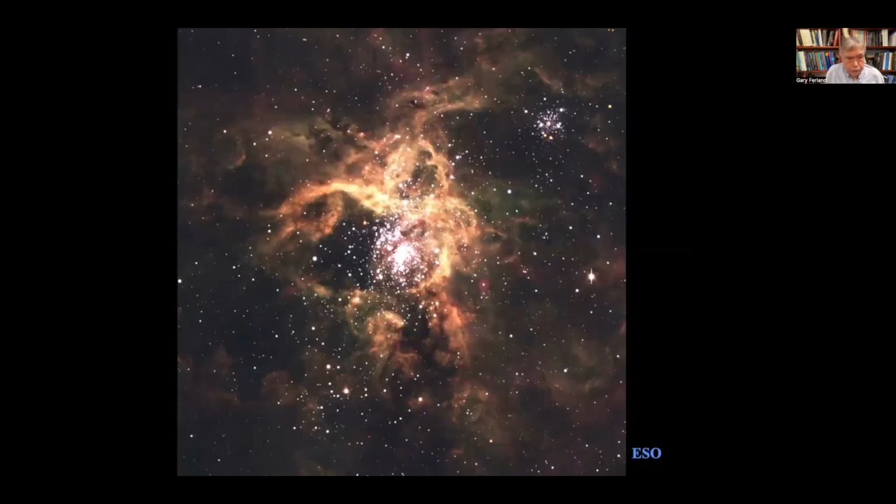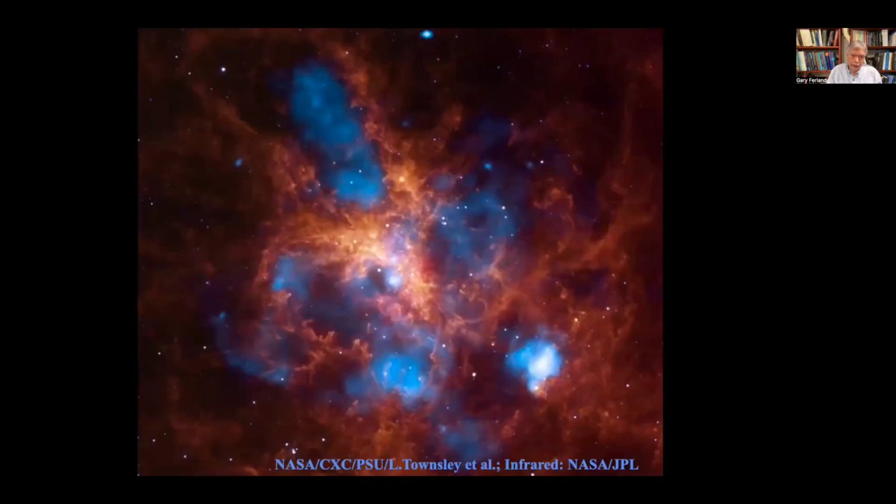If you look out to nature, this is 30 Doradus, the brightest starburst in the Local Group. It's called the Tarantula Nebula. It looks like a train wreck. And if you look at it the right way, as Lisa Townsley did in this famous image where she's taken X-ray imaging and combined it with the infrared and optical imaging, you see gas in three of the phases that are possible.